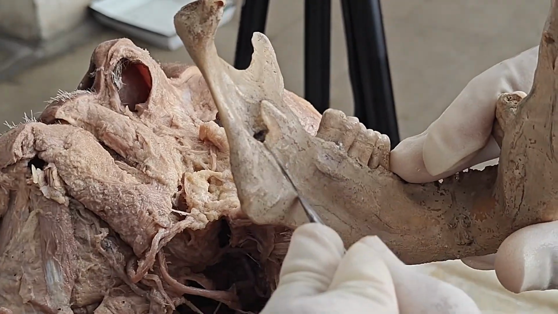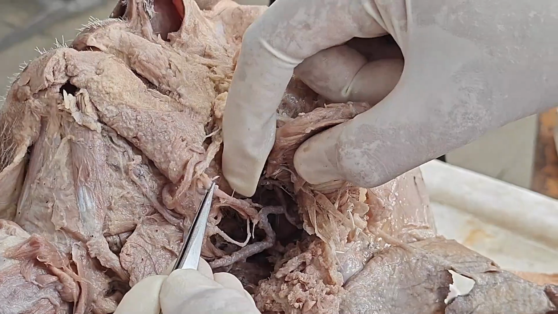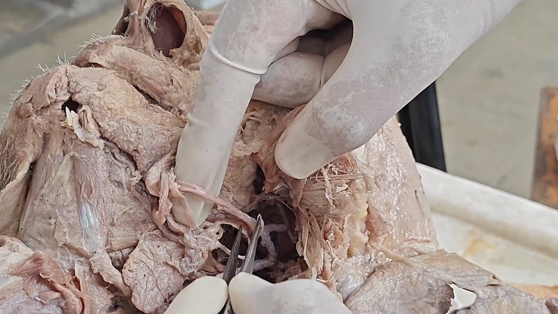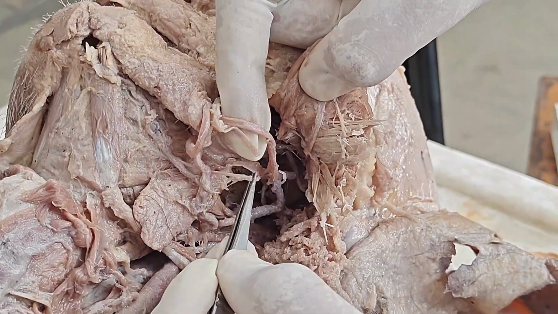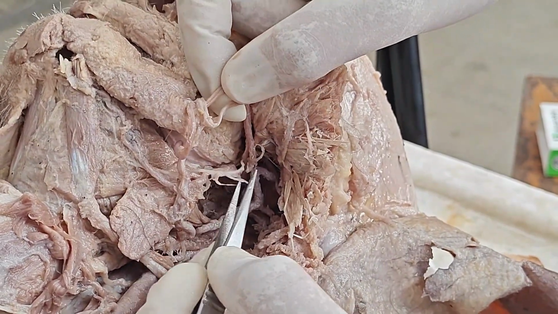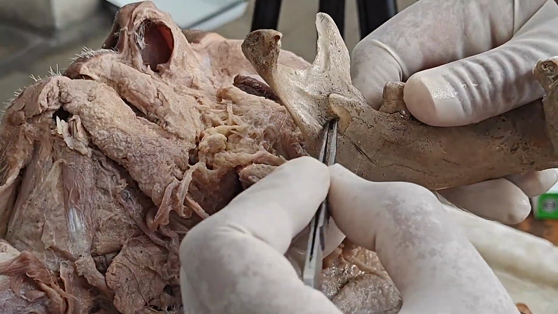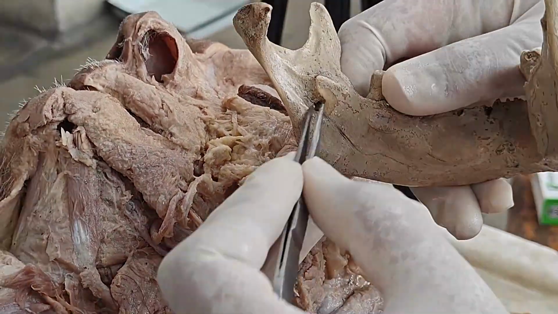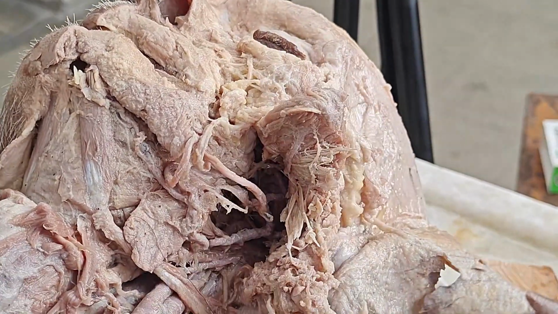Before it gives the nerve to mylohyoid, the inferior alveolar nerve, along with the inferior alveolar vessels, which are a branch of the maxillary artery, enters the mandibular foramen. Before it enters, it gives a branch, the nerve to mylohyoid.